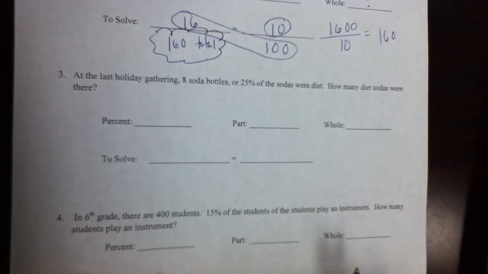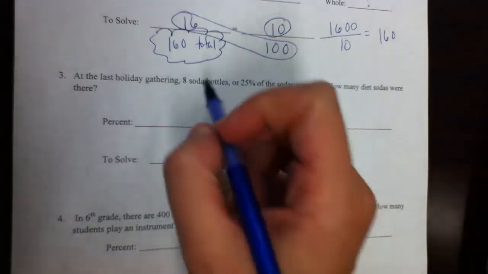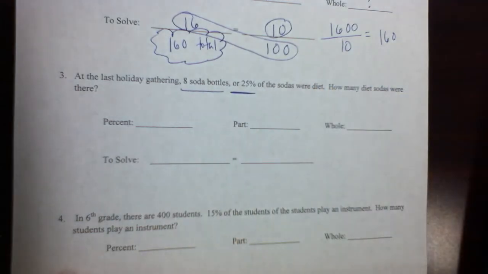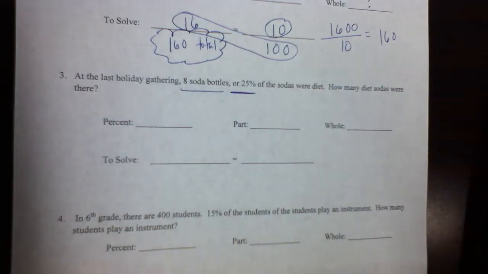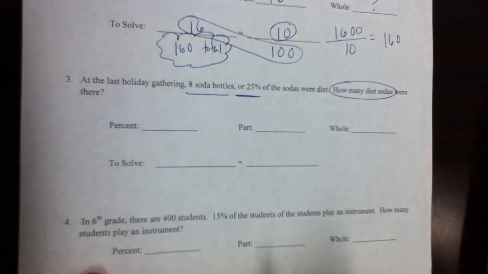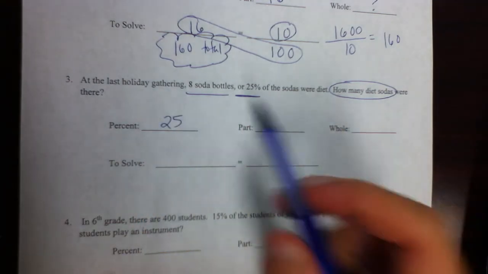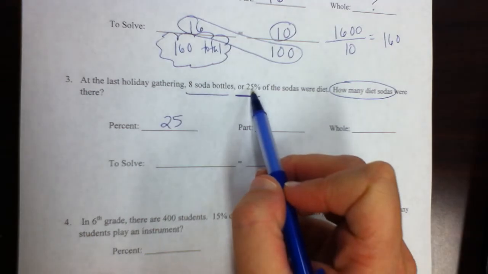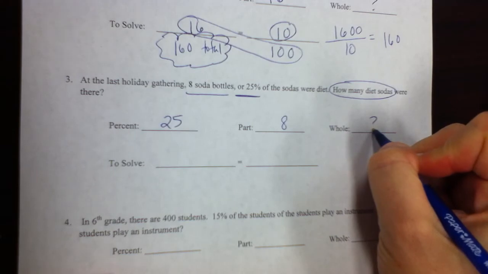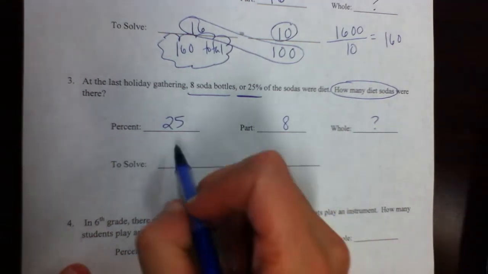All right, next question. It says, at the last holiday gathering, 8 soda bottles or 25%. So remember, 8 soda bottles or 25%. So they are related to each other in this problem. The question says, how many diet sodas were there? Percent, easy to pick out. And again, since the 8 soda bottles and the 25% are related to each other, the 8 is going to be the part and the whole is unknown. To solve, we're going to set it up just like we did before.